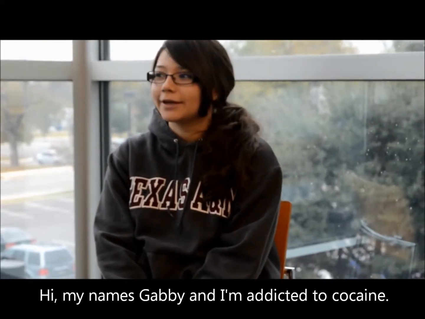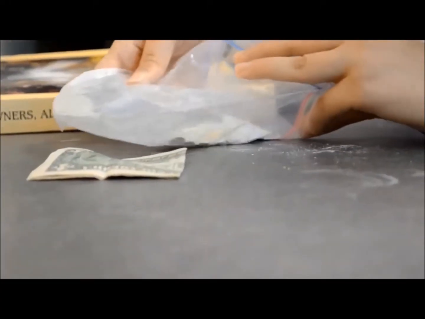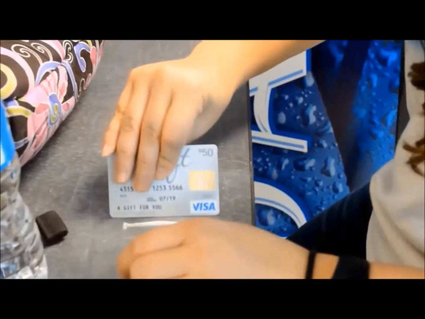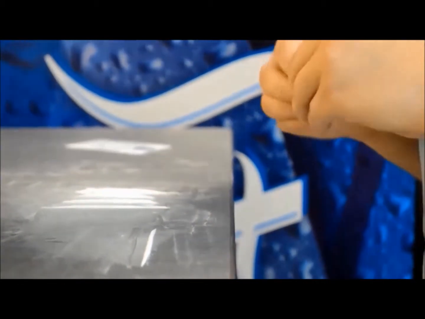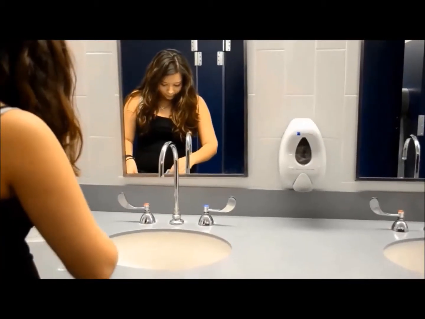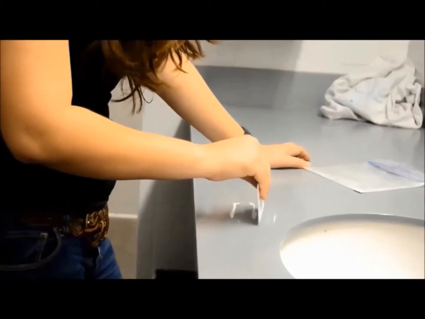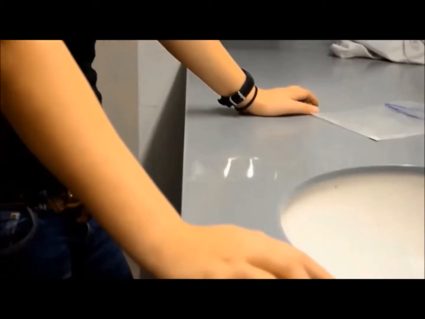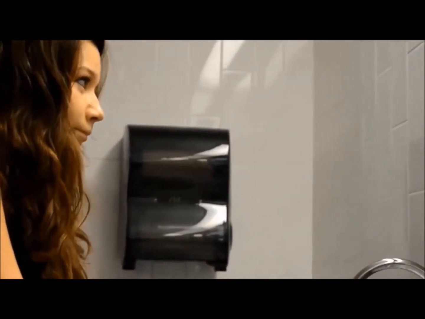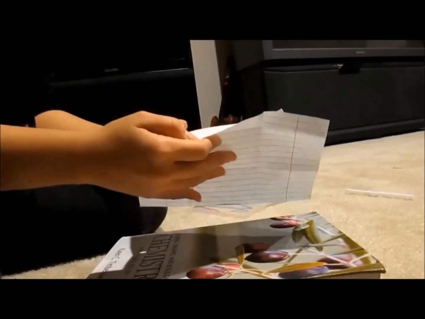Hi, my name is Gabby, and I'm addicted to cocaine. Cocaine works in two ways, artificially increasing the release of neurotransmitters by preventing the normal reabsorption of these neurotransmitters back into my brain's nerve cells. When cocaine reaches my brain, it acts as a competitive inhibitor, meaning it has a structure that is similar to that of the substrate, which in this case would be the transporter of dopamine, which is responsible for the feel-good feeling, the transporter of serotonin, which controls my mood, and also the transporter of noradrenaline, which is stimulated when my body needs energy.